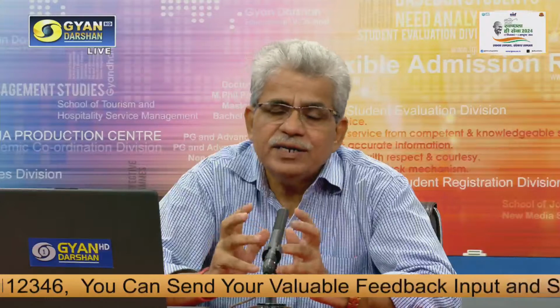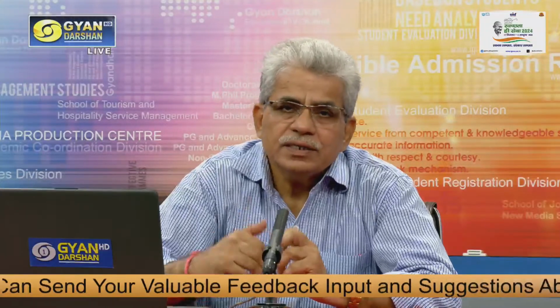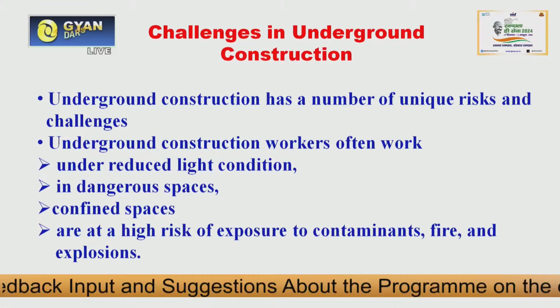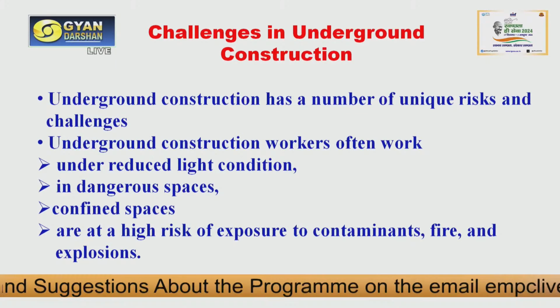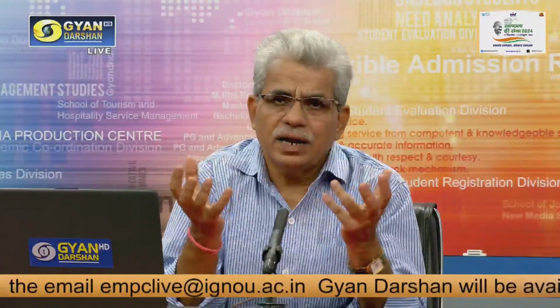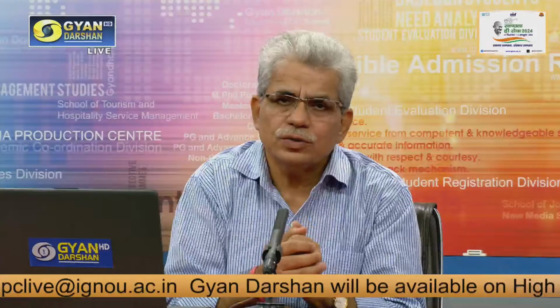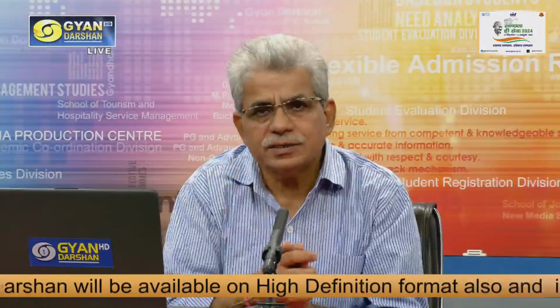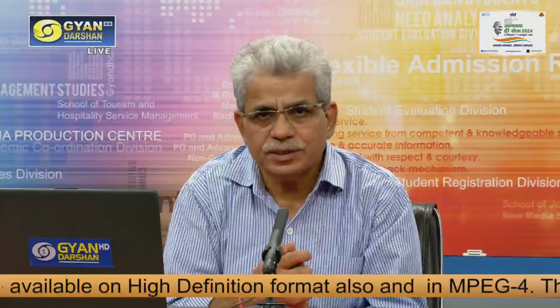Second thing is confined space. There is a psychological problem when the workers are working in a confined space. They feel unsafe. Mentally something happens when you are working in a confined space, and light is also less. It is not properly illuminated. So some psychological problems occur, which cause a fear in the mind regarding the safety of the worker.